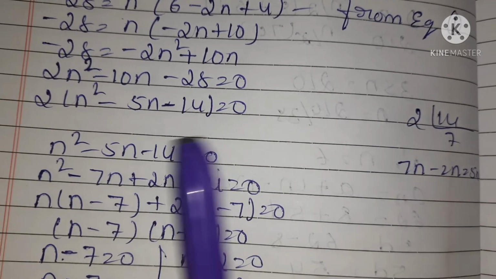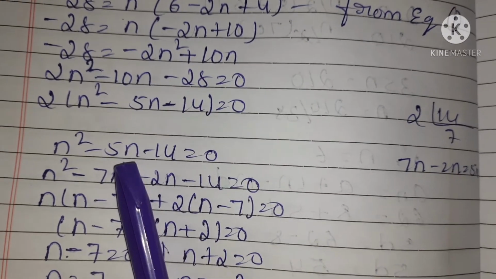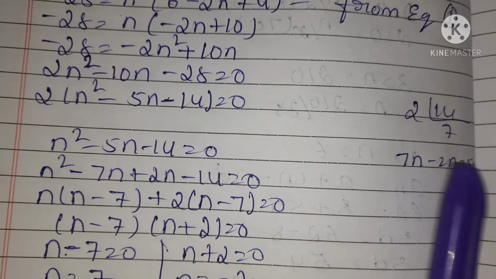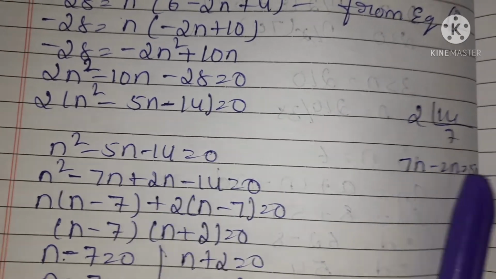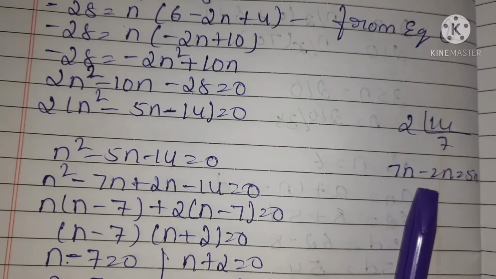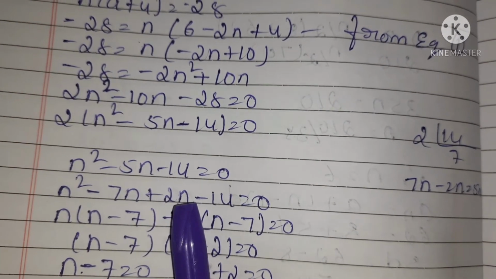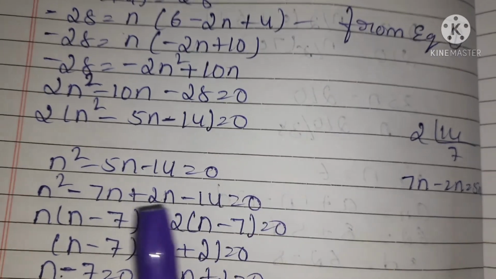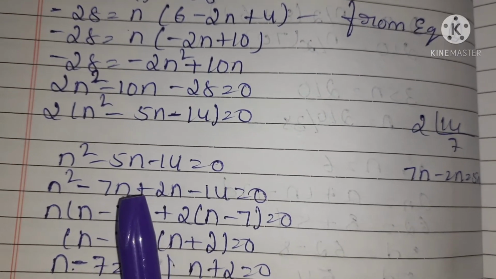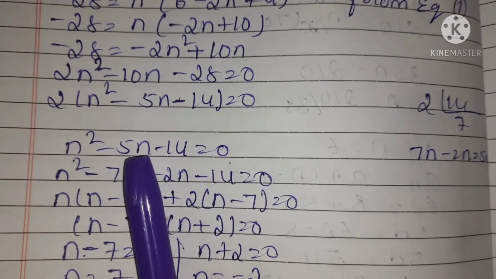If we subtract these two, we will get the middle term. Now take this 7 and 2. N square minus 7N plus 2N minus 14 is equal to 0. See, minus 7N plus 2N is minus 5N.